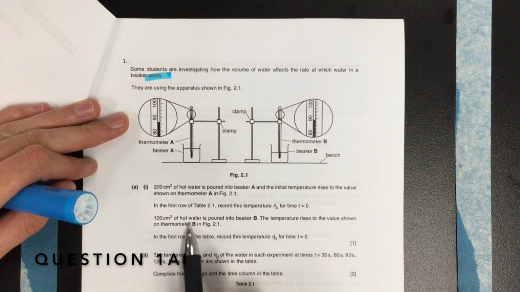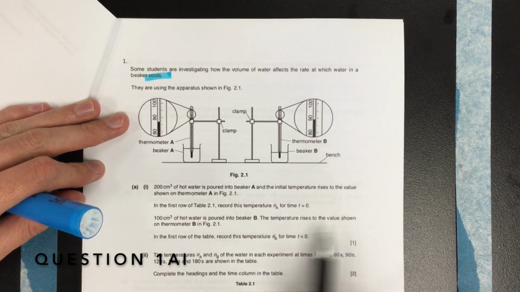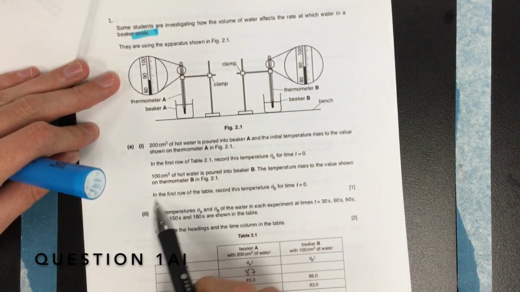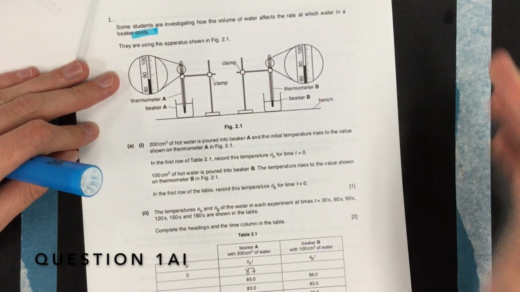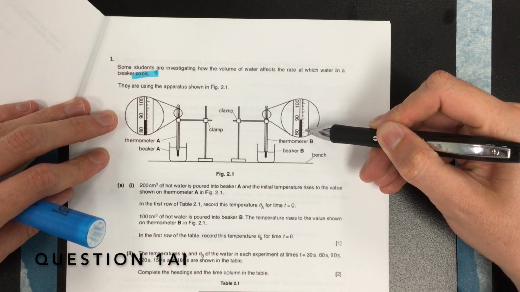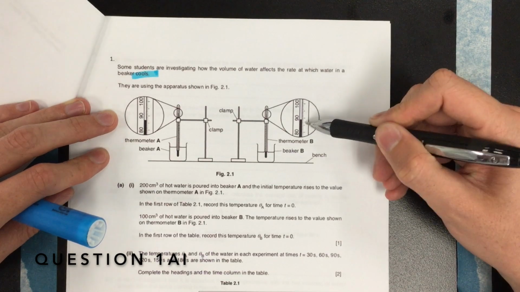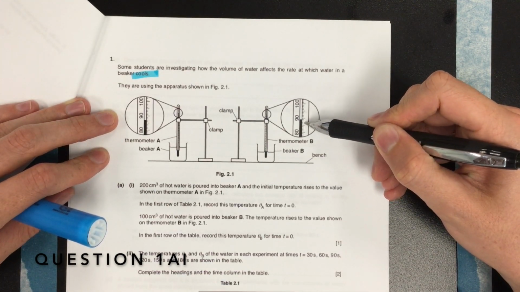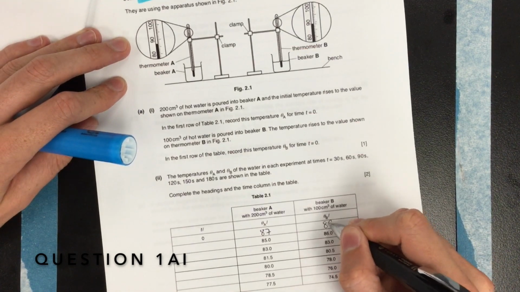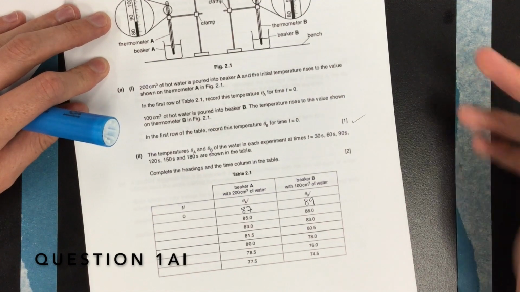Next one, 100 centimeters cubed of hot water is poured into beaker B. The temperature rises to the value shown on thermometer B in figure 2.1, so that's this side. In the first row of the table, record theta B for time equals 0. So same thing. I'm doing the same scale, and it's got the same increments. So this time I've gone 5, 6, 7, 8, 9. So it is 89 for this one. That is my first mark done.